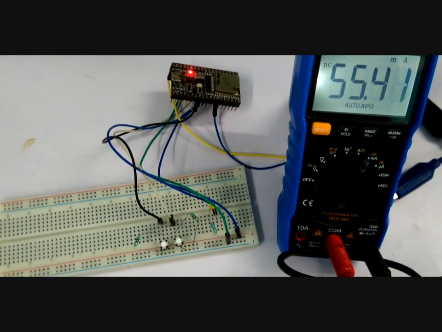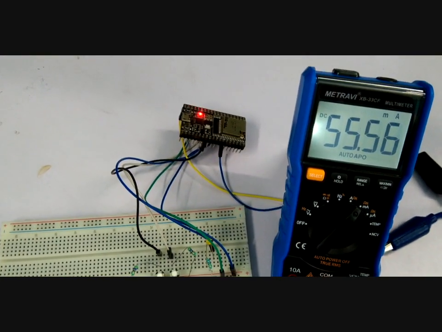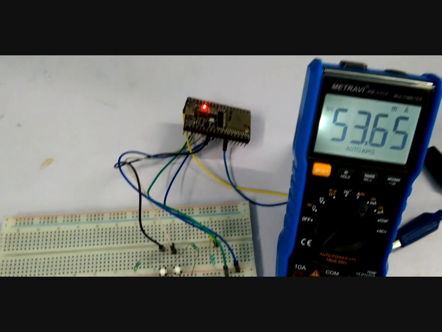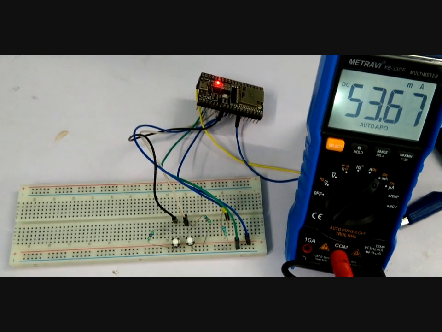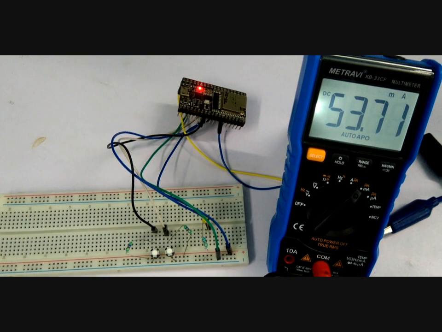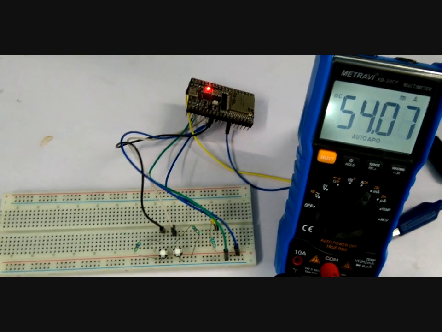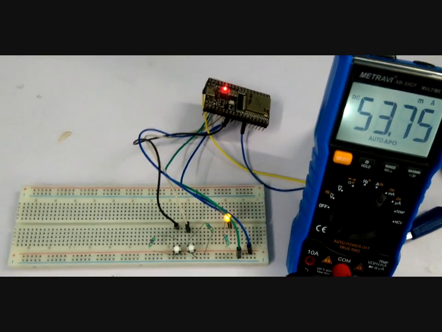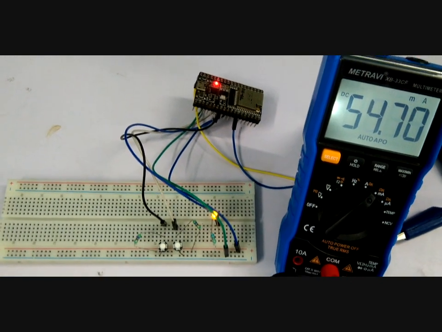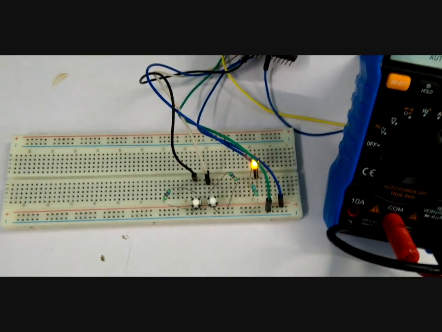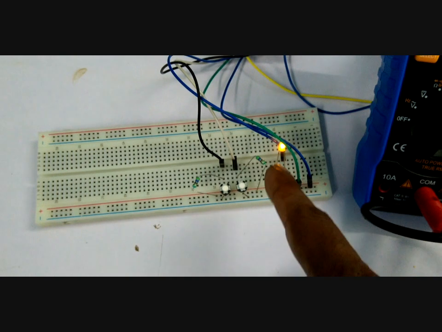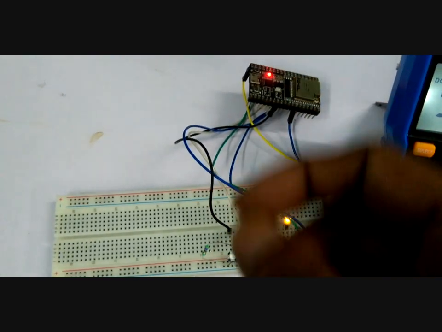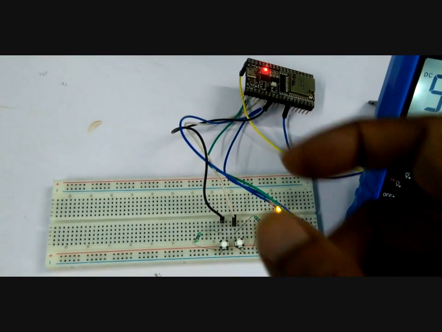Well, the current consumption right now is 55.64 milliampere maximum when the LED is turned on, and 53.71 when the LED is turned off. So therefore the LED is taking almost 2 milliampere of current. So here is the condition, and it is in blinking condition. Therefore the ESP32 is now in wake up situation.